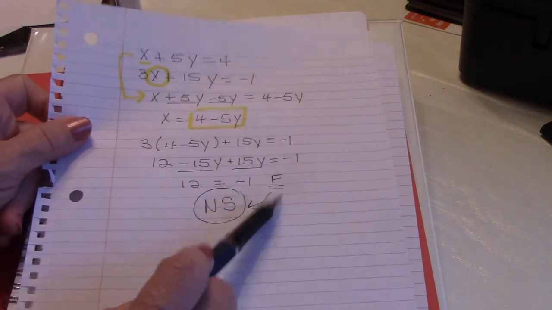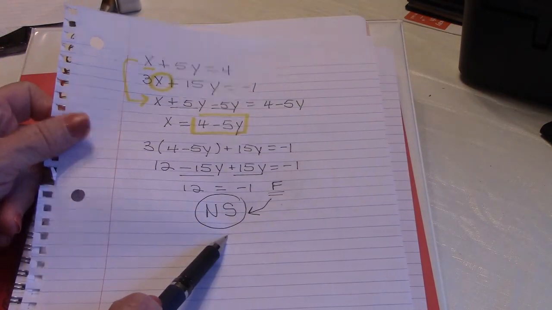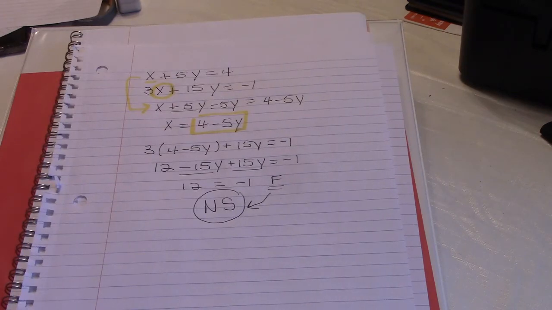If you get a false, it is no solution. Piece of cake, right? All righty, have a good day.